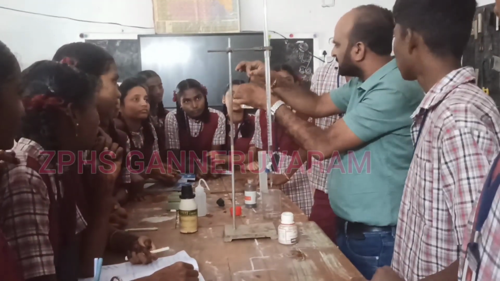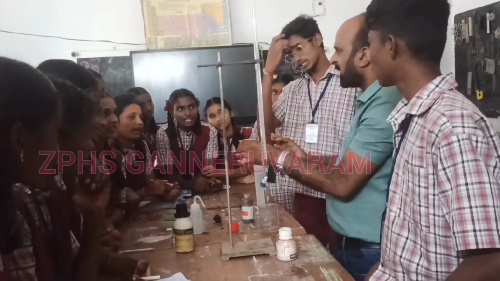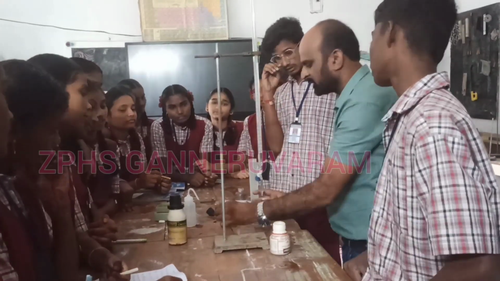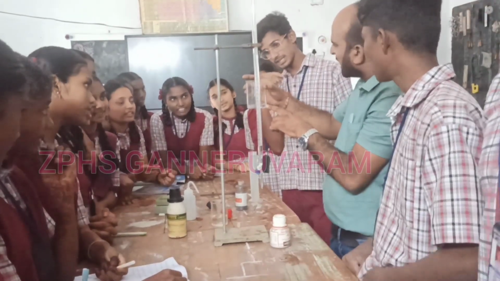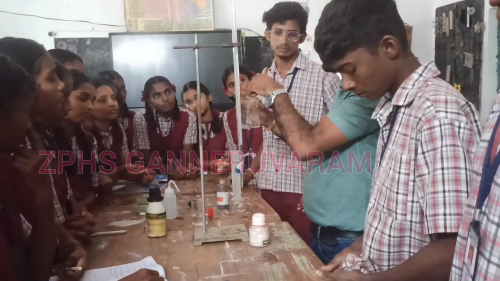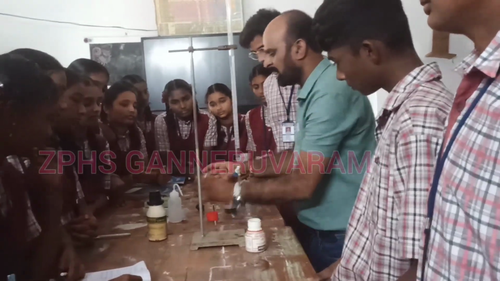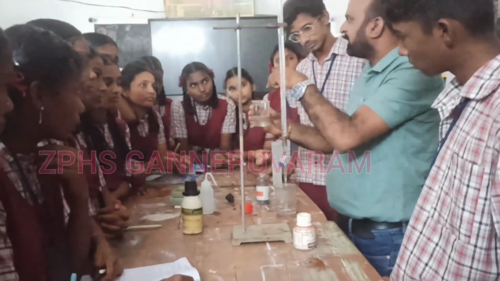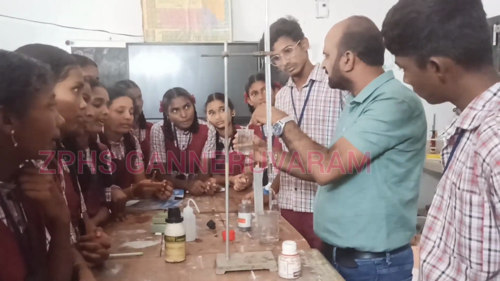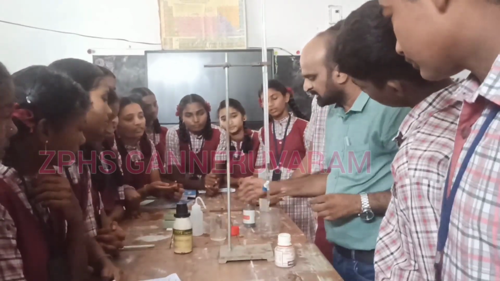So what is the solution? Sodium hydroxide. So what is the nature of this solution? Base. And what is the nature of this solution? Acid. In the acid, when I keep the pH paper, it turns to red color. When I kept the pH paper in the sodium hydroxide solution, it turns to blue color. So that's why this is the base and this is acid.